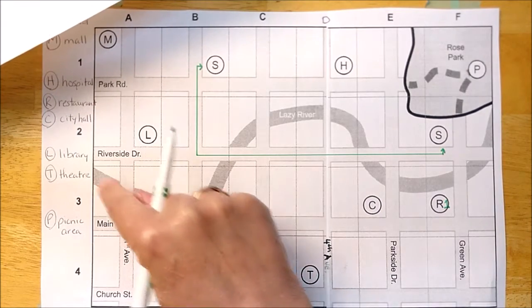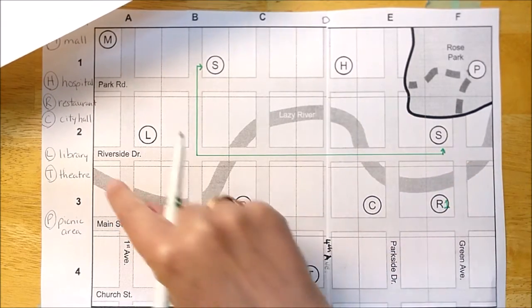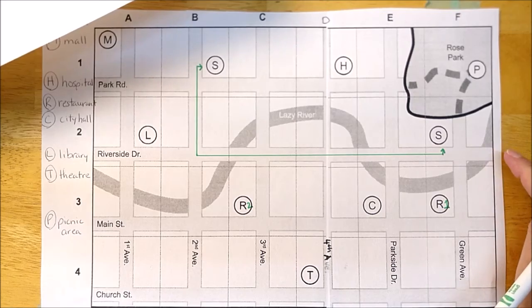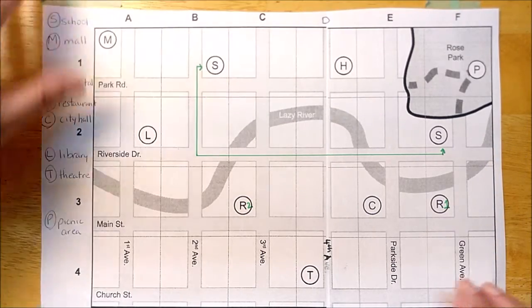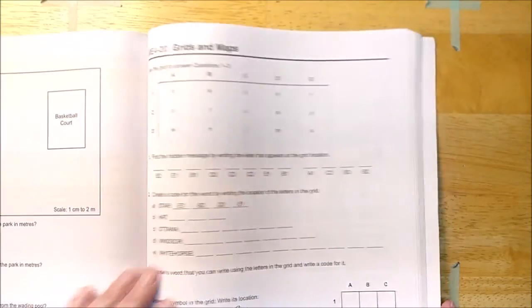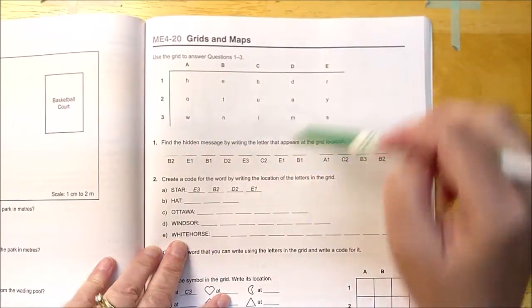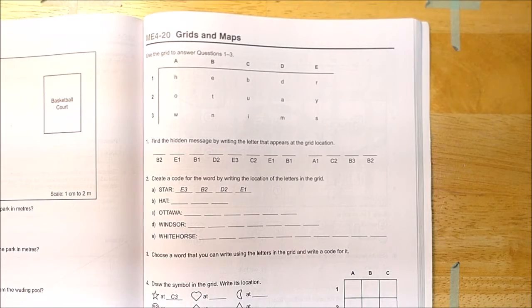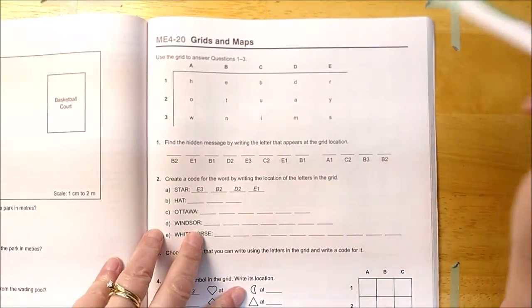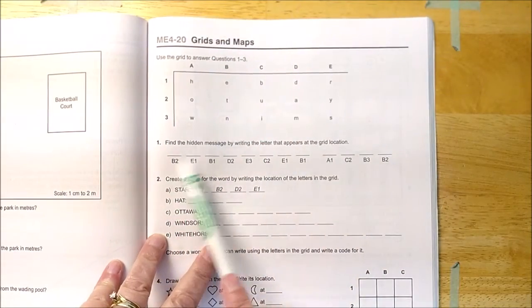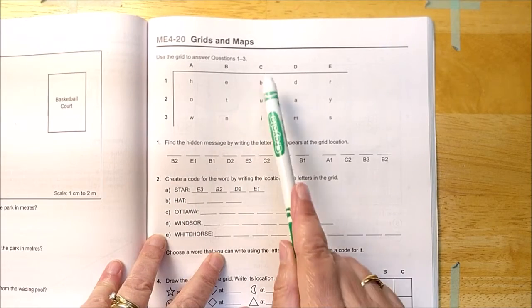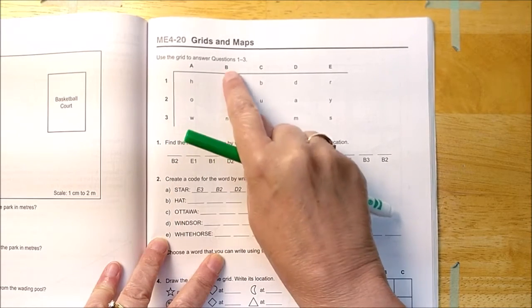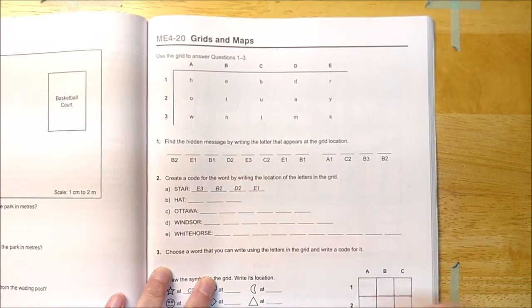You could say, where does Lazy River go? Woo! Lazy River goes all over the place. It's in a whole bunch of different squares. Okay, so what you're going to be doing today is you're going to have your grid just like the one I had for you. It's not the same as the one I have, so don't say it's the same. You have a hidden message that you need to try to figure out using B2. So go to B and 2. Yeah, it starts with a T.